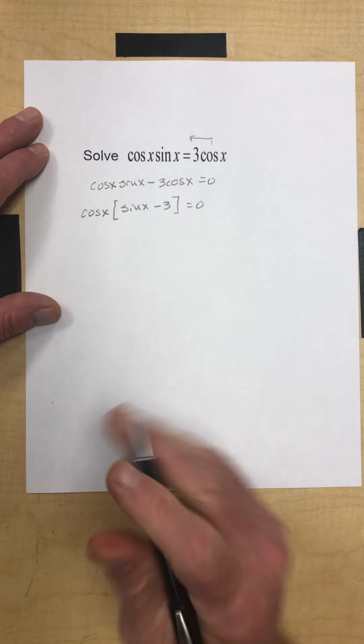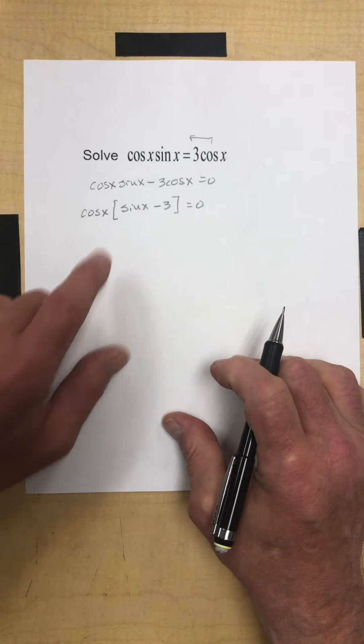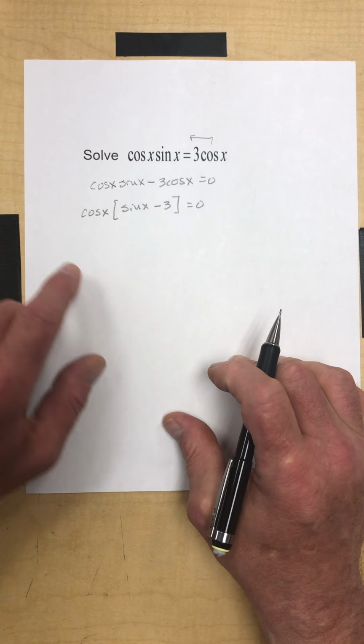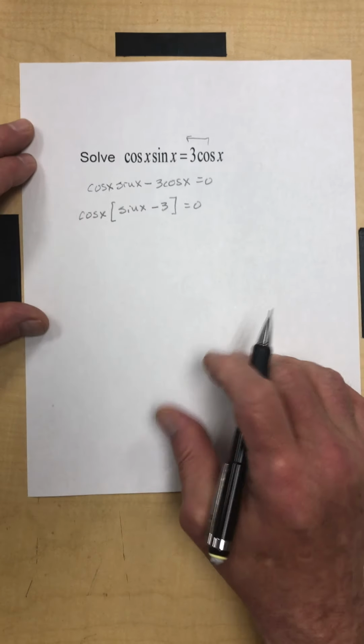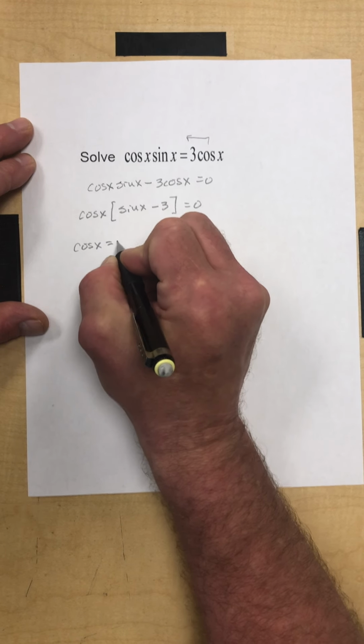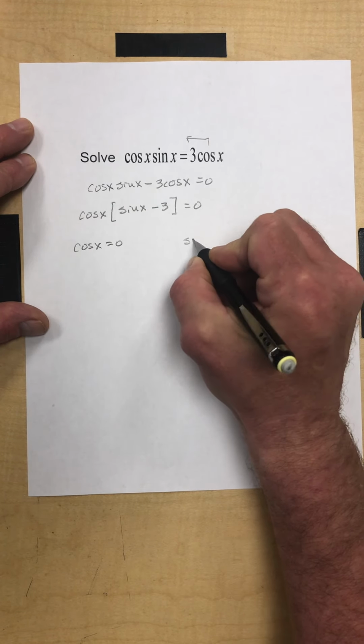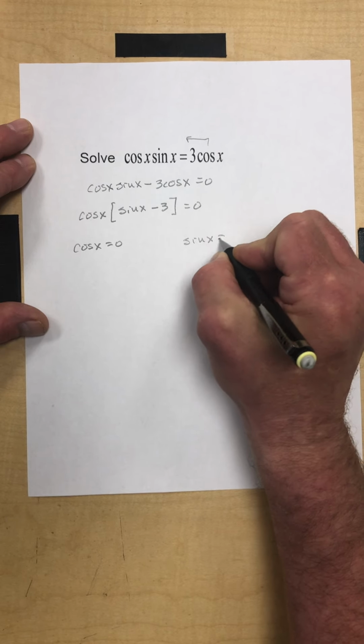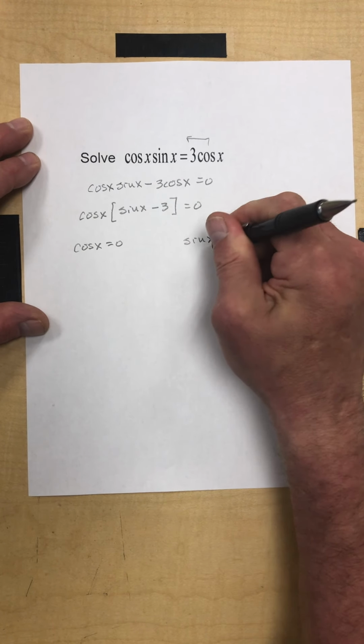Okay, so I can use my zero product property. If this times this is equal to 0, then either that's equal to 0 or that's equal to 0, one or the other. So I get cosine of x equals 0, and sine of x minus 3 equals 0.